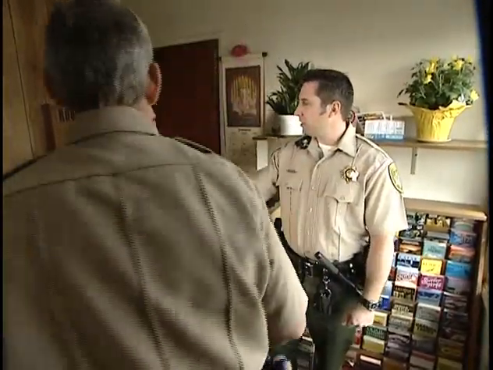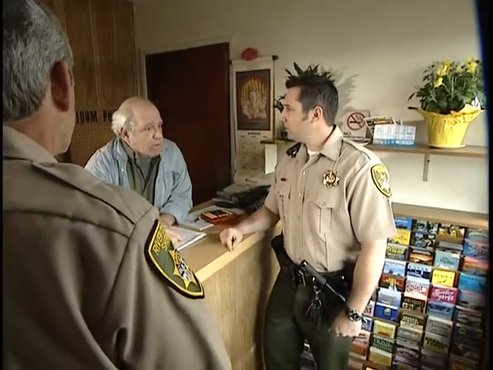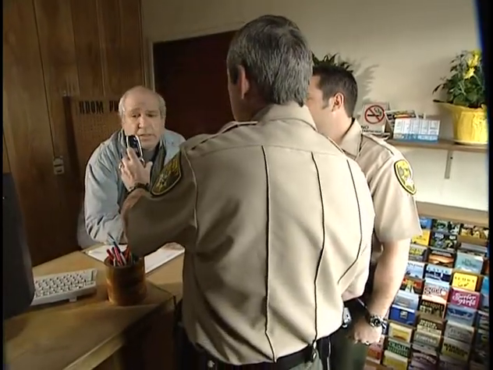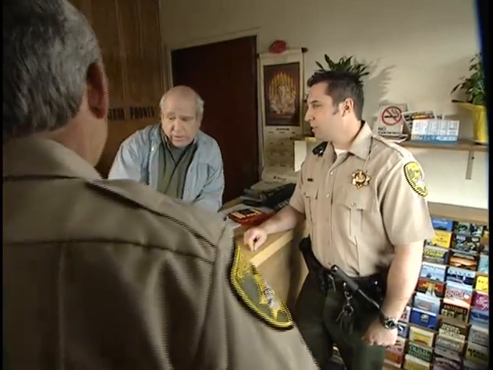Hi, Deputy Smith. Hi. Deputy Williams, River County Sheriff. Hey. We're investigating a runaway juvenile. We think she might be staying here at this motel. Have you ever seen this girl before? Hey, I see a lot of girls in here. Can you check the registry for room number 4? Sure. Thanks.